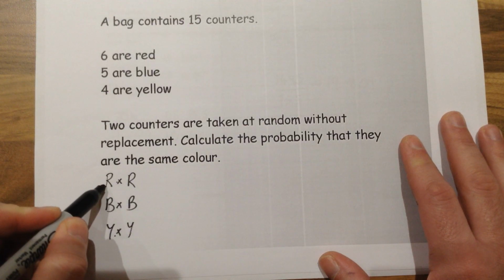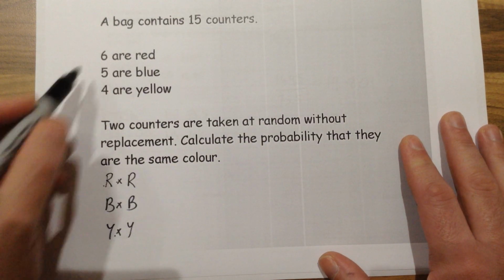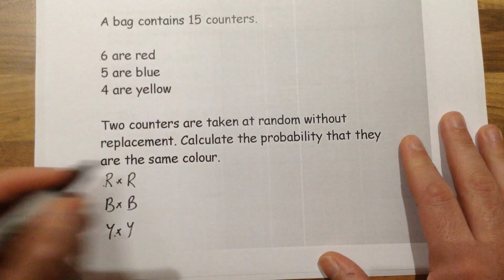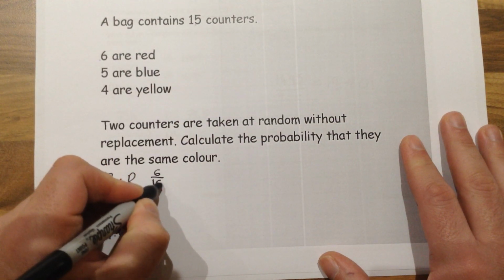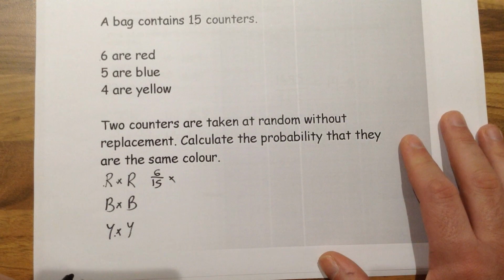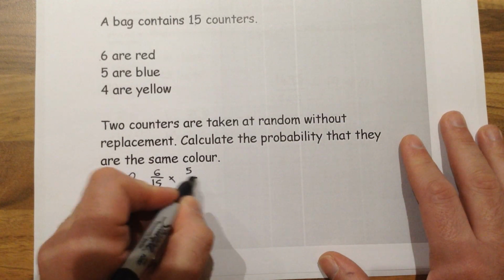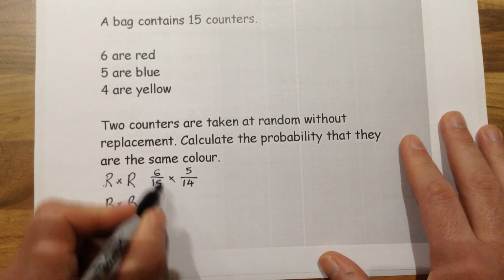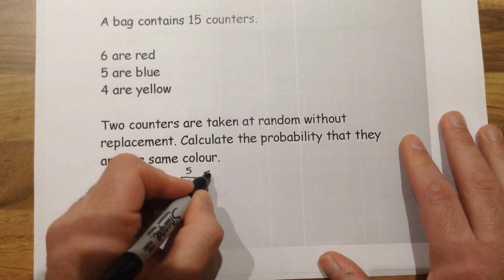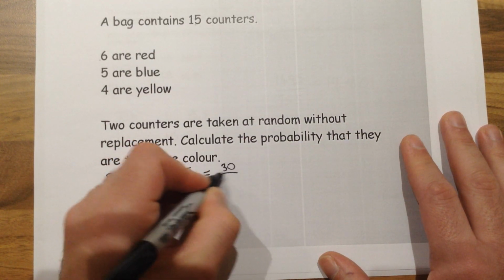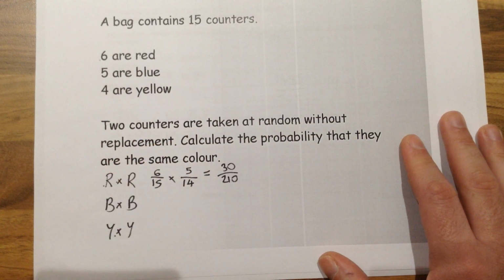So the probability of picking out a red counter would be 6 out of 15. If I've already picked one of the counters out, the probability of the next one being red would be 5, because I've removed one of the red counters, over 14, because one of the counters has been removed. If I times these 2 together, it gives us 30 over 210. I'm not going to simplify that because I'm going to need to add that to the answers here, and it's probably going to be easier to leave it in this form.